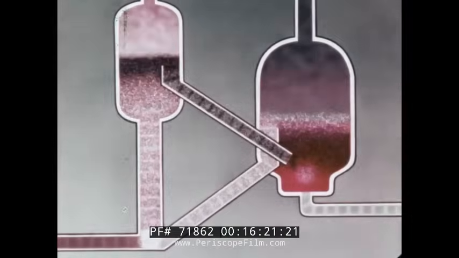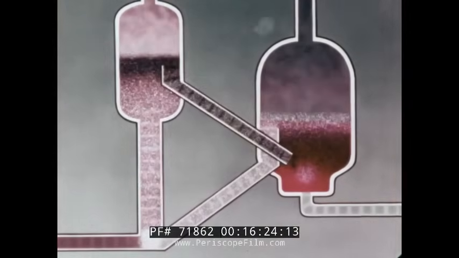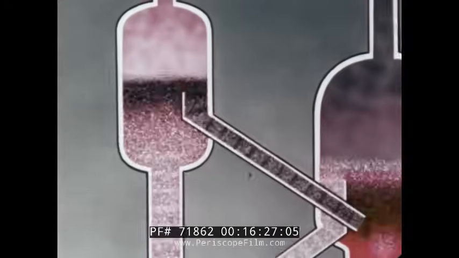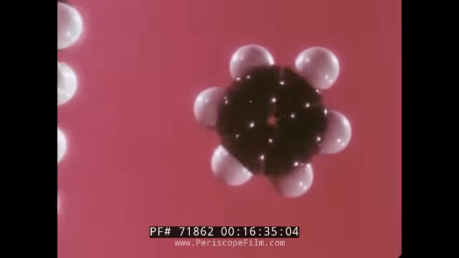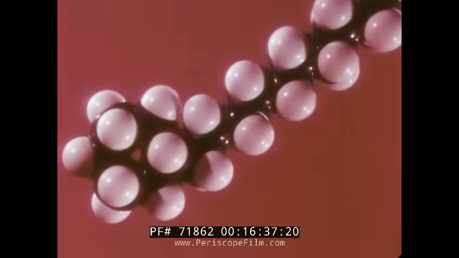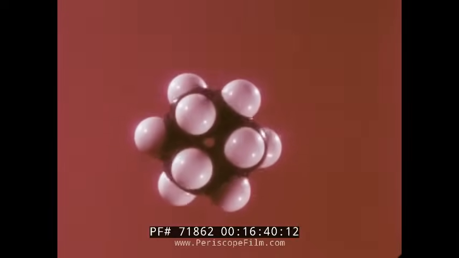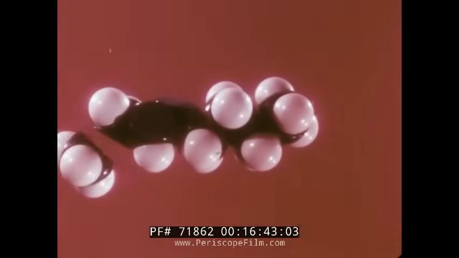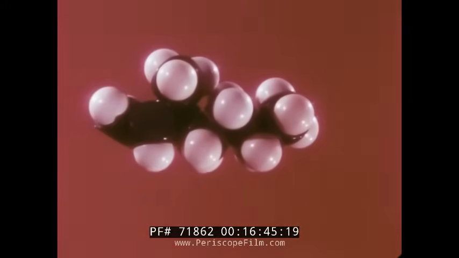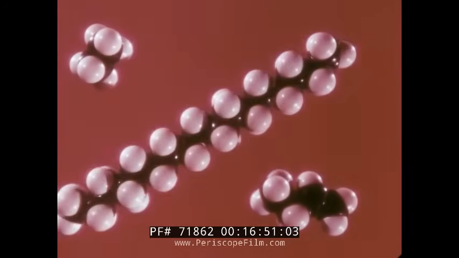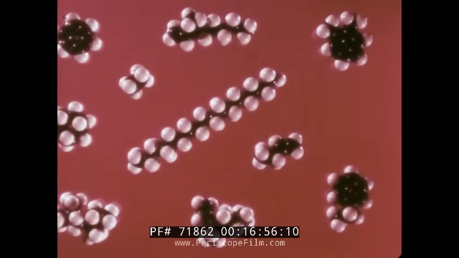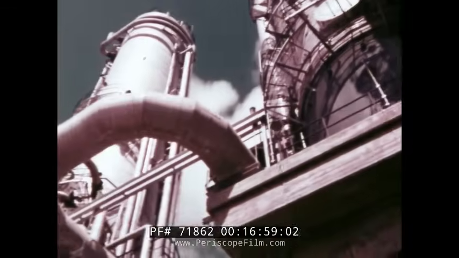This is the cycle of the cat cracker. A steady flow of catalyst meets a steady flow of heavy oil, and cracking goes on continuously, producing the new shapes that make up high-octane gasoline. Besides gasoline, cracking produces petroleum gases and diesel fuel. All these products are passed to a distillation column where they are separated.